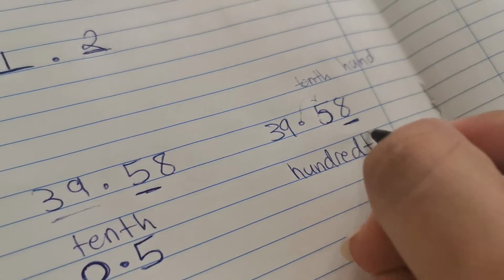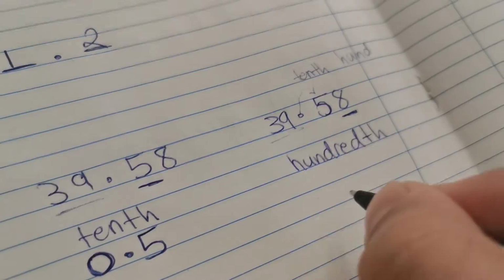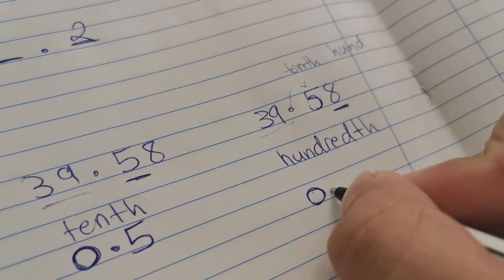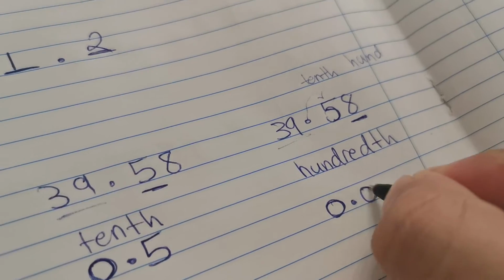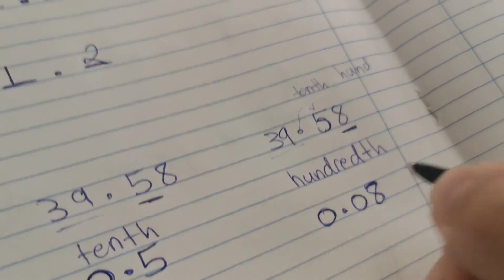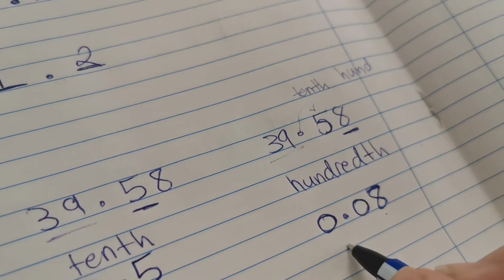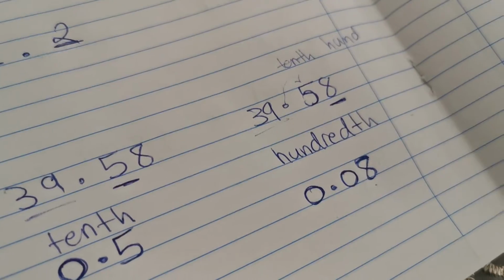Hundredth. What is the value for 8? Instead of the whole, we write just 0. Then, do we write 5? No, we write 0. Then 8. So what's the value? Let's read it. 8 hundredths. So this is the value for 8.